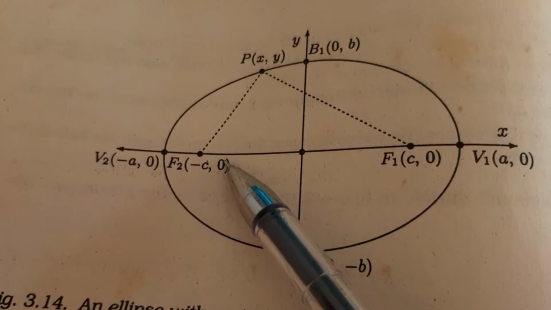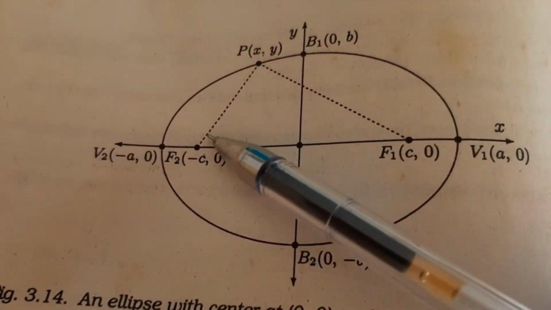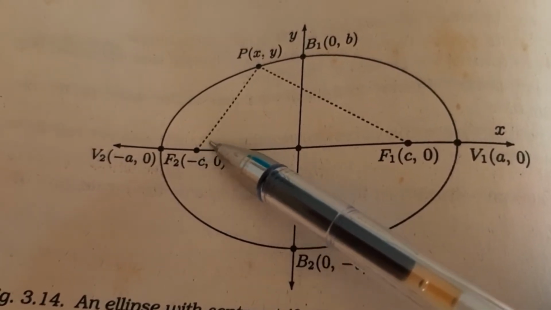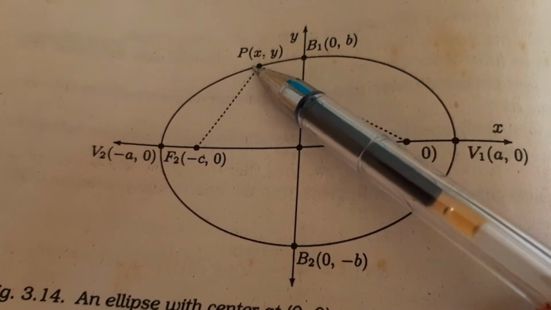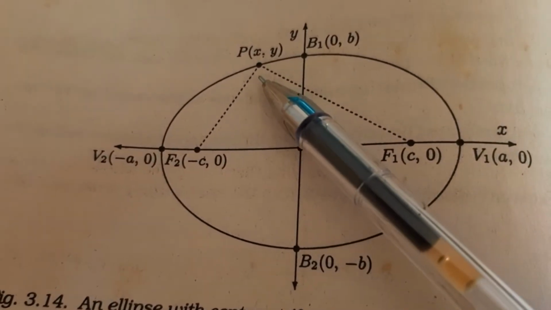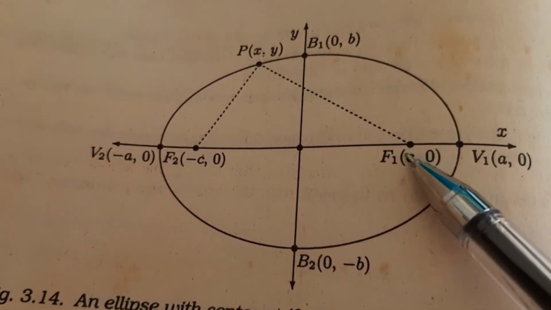So, that is the distance when you add the length from the focus up to any point on this ellipse, and from this point up to another focus.